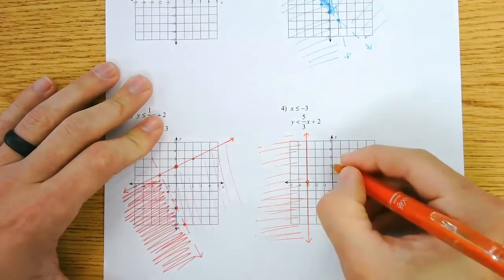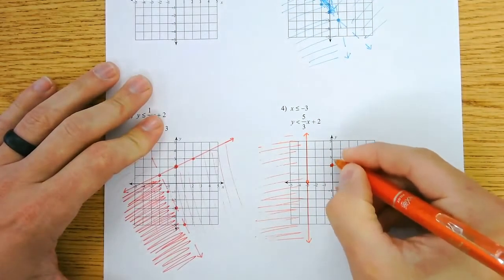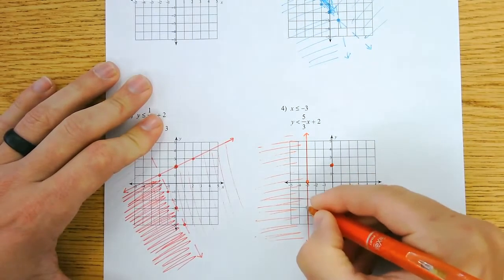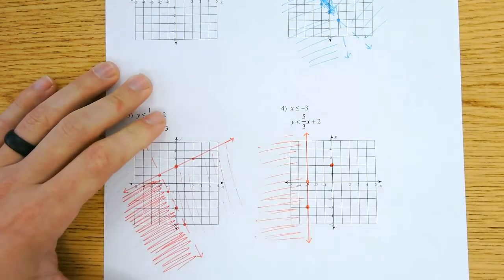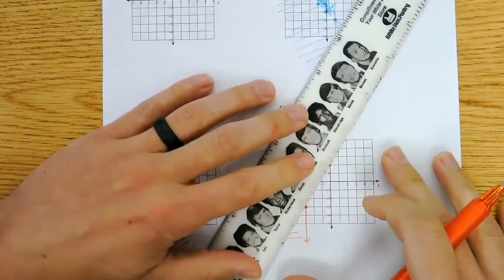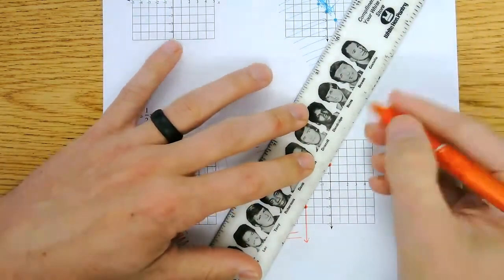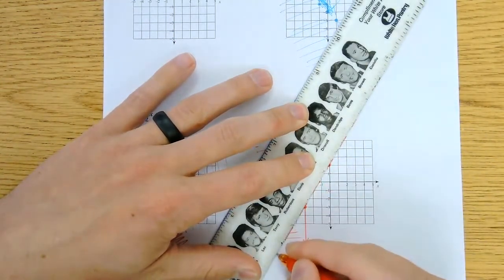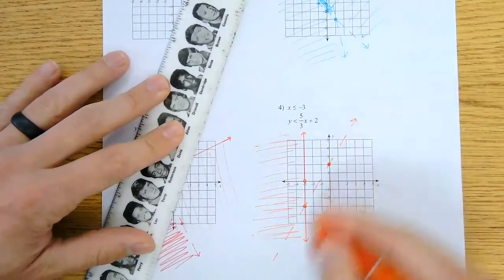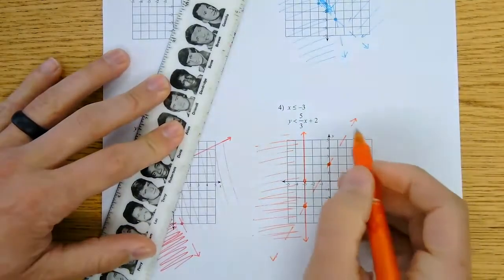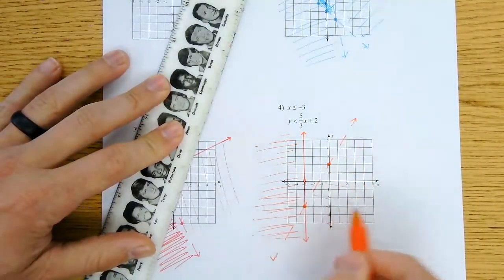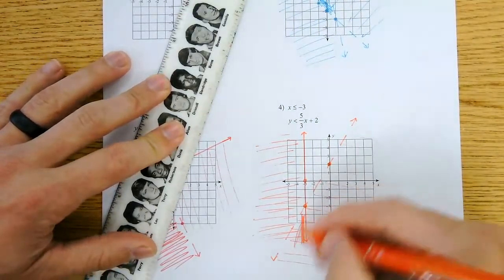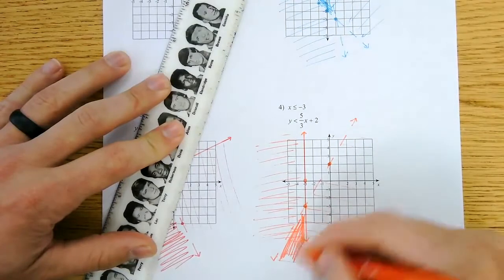Second inequality, start at positive 2, slope of 5/3. It is just less than, so it's a dashed line. And we're shading below. And so our overlap area is down here.